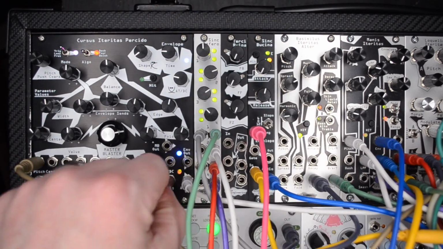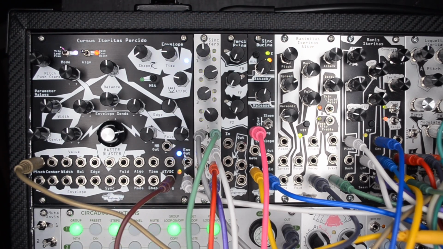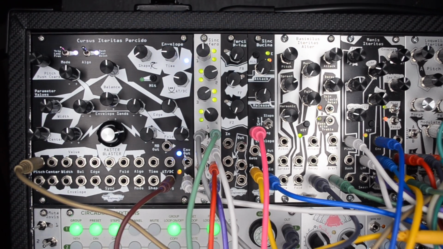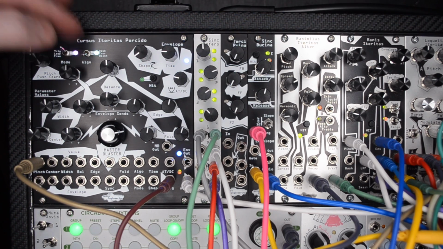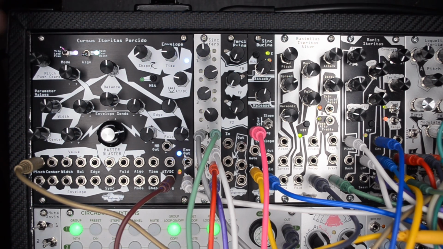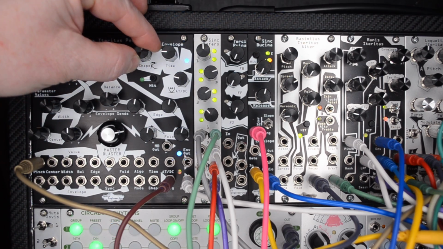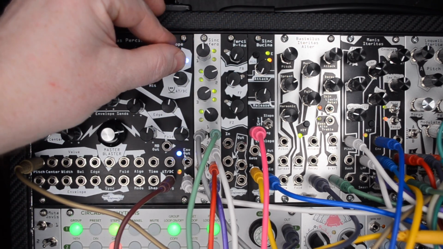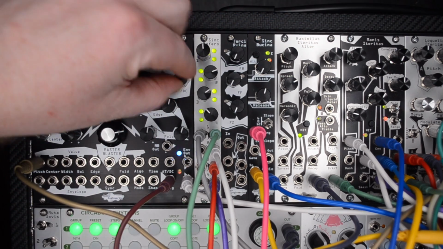The algo switch has settings for 3 variations of wavetables. You're hearing Fourier, here's Dalbachis, and Walsh. Up here, you can shape the envelope, adjust the time, and control attack and decay.